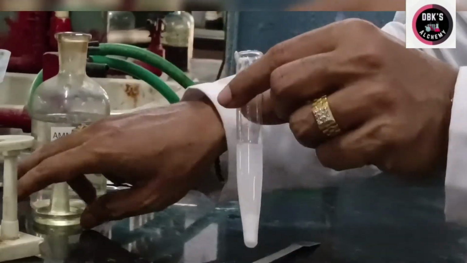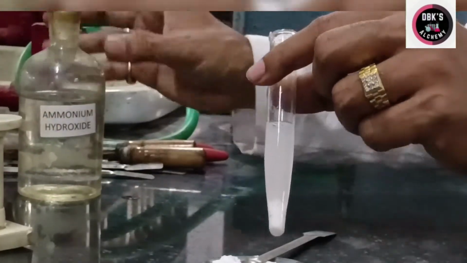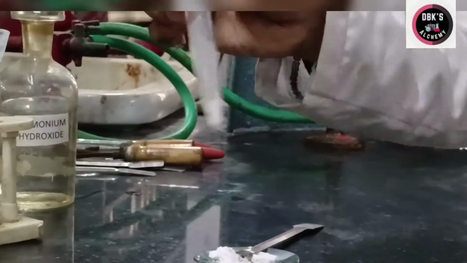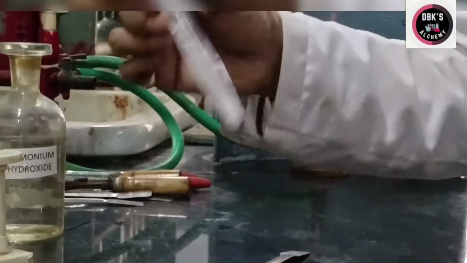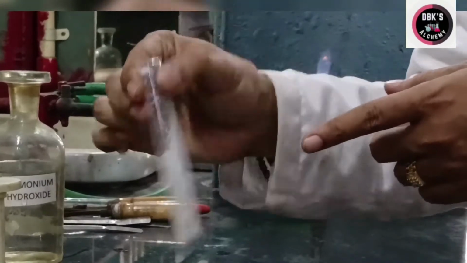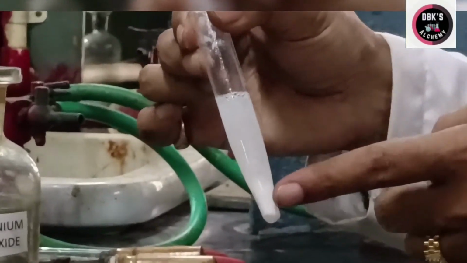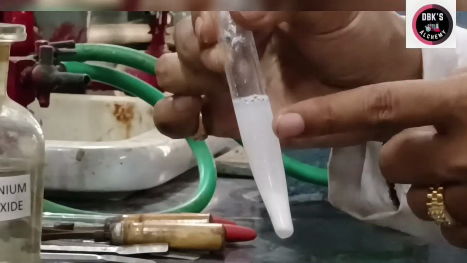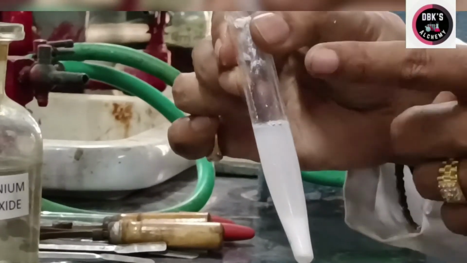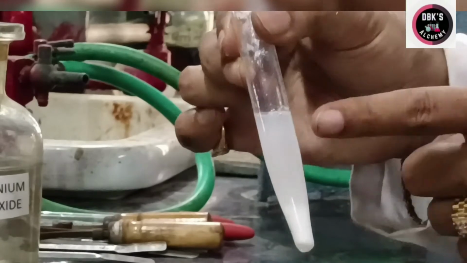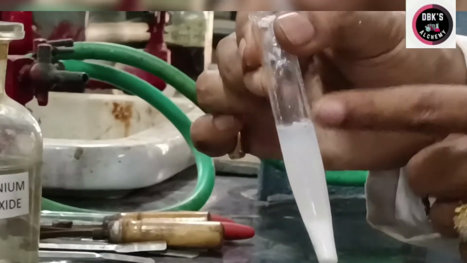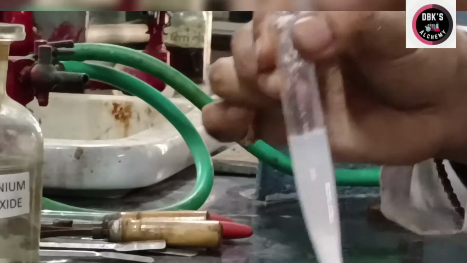Okay, what are the fifth group cations? Barium, calcium and strontium. So we have to centrifuge this. The residue will be containing fifth group cations and centrifugate is to be tested for sixth group. But right now I am discarding this centrifugate. So let's do the centrifugation now.